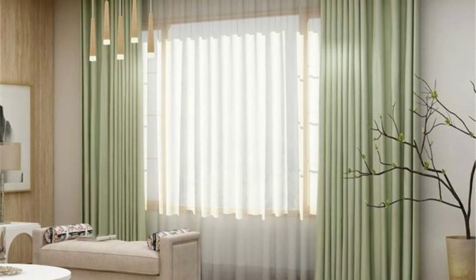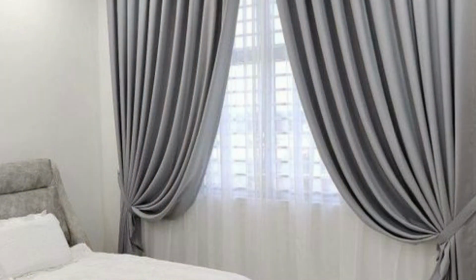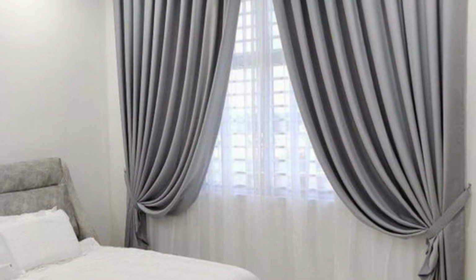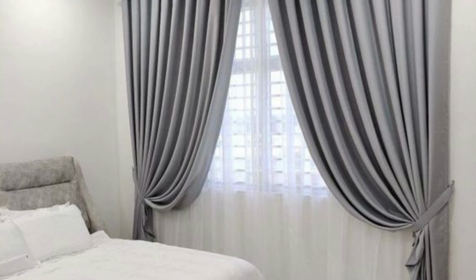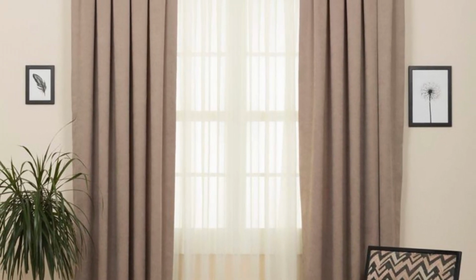Furthermore, modern curtain designs integrate seamlessly with various interior styles, whether your decor is minimalist, industrial, Scandinavian, or eclectic. There is a modern curtain design that can complement it. The versatility of these designs allows homeowners to personalize their space while keeping up with ever-changing interior design looks.